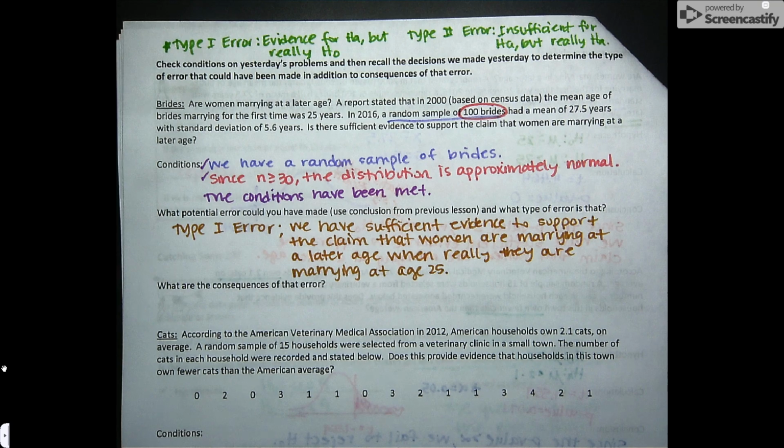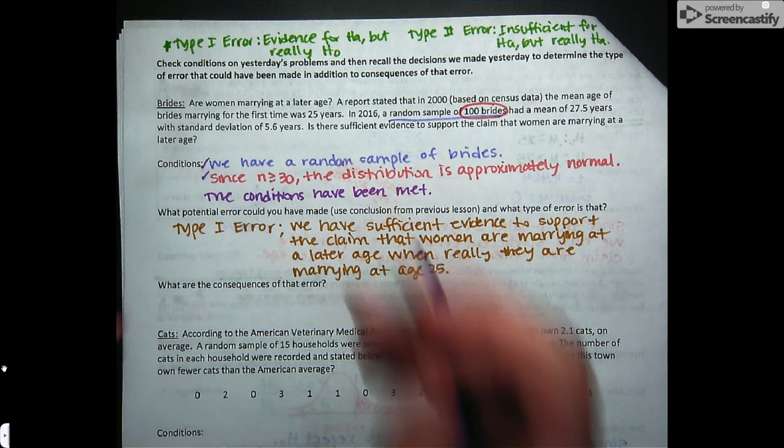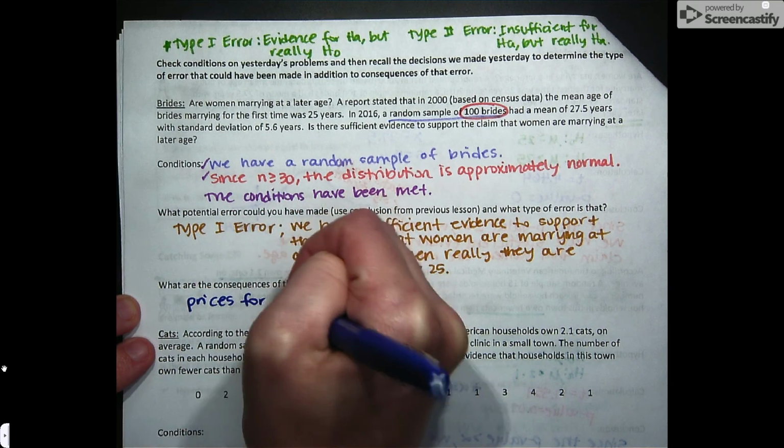With errors always come consequences. So a consequence of this error could be a number of things. And remember, this isn't just a single answer, okay? You could come up with a lot of different things. For example, when you're older than 25, they may think you're more established so you can afford more. So I'll say prices for wedding services up.